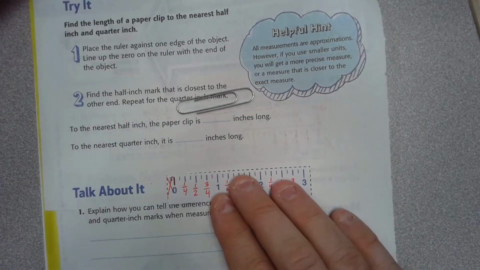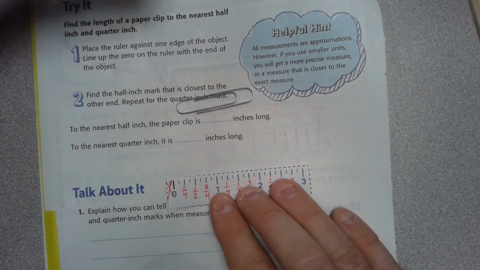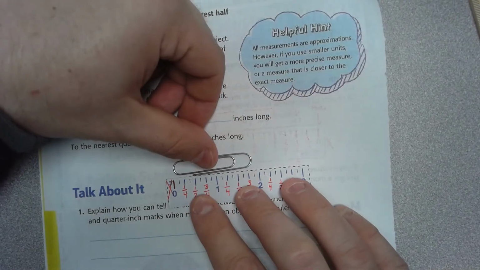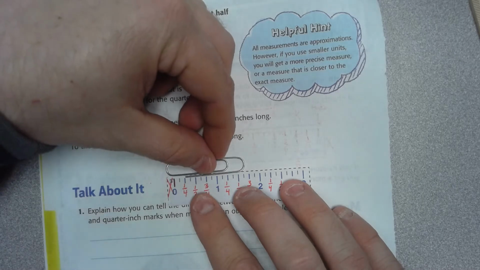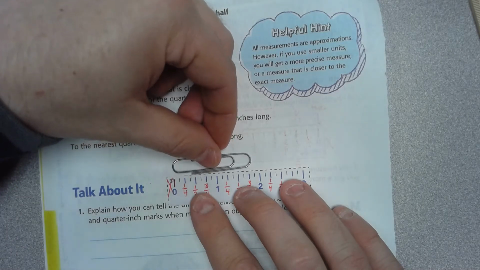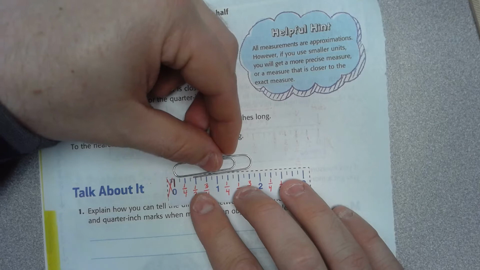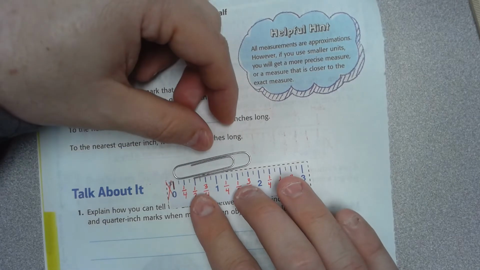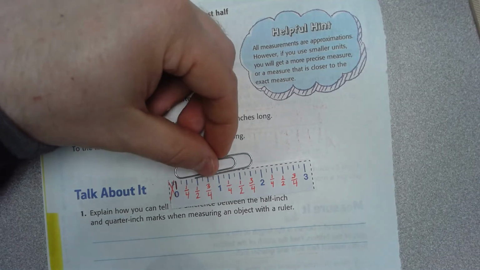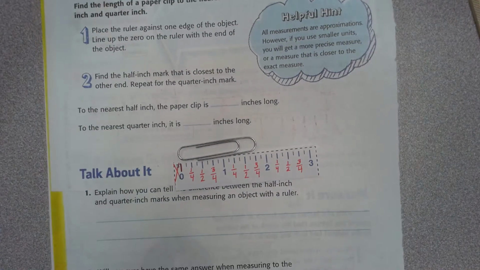So place the ruler against one edge of the object. Line up the 0 on the ruler to the end of the object. So right there is a 0, right? I'm going to do it like this. Remember, I'm not doing it here. I'm doing it right here on the edge of the 0, right there. Okay, right about there. All right, so we have lined it up right there.